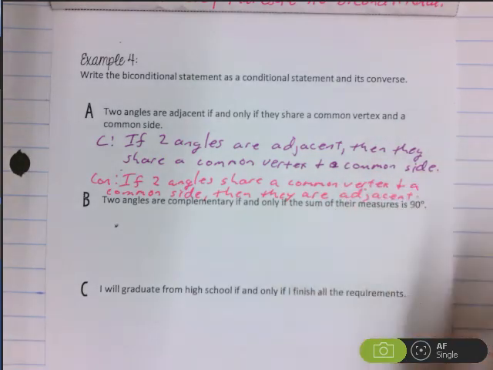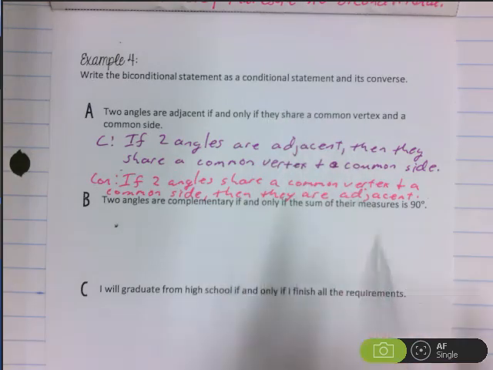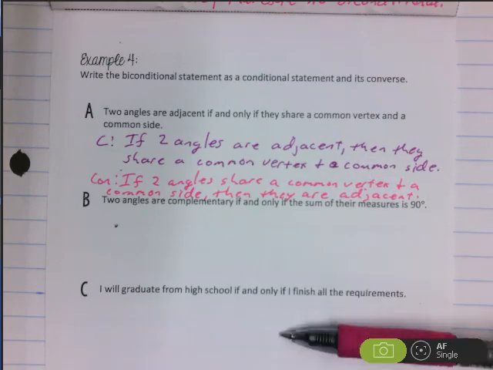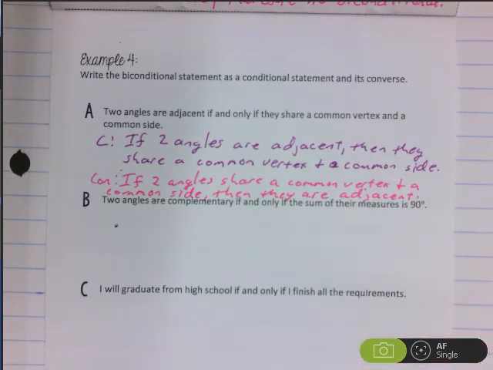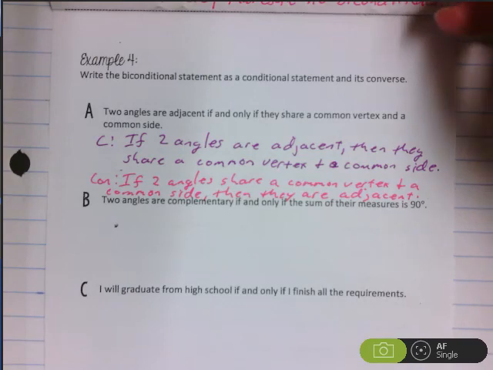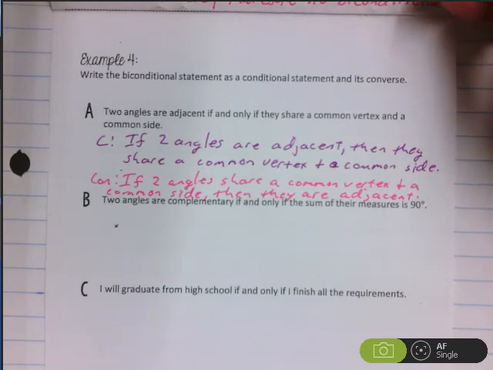Okay, so we're just taking the biconditional statement and pulling it apart into our if-then and then the converse of that if-then. So you have B and C. You're going to do these on your own and bring those to class with you tomorrow. So you have a few that you're doing on your own there.